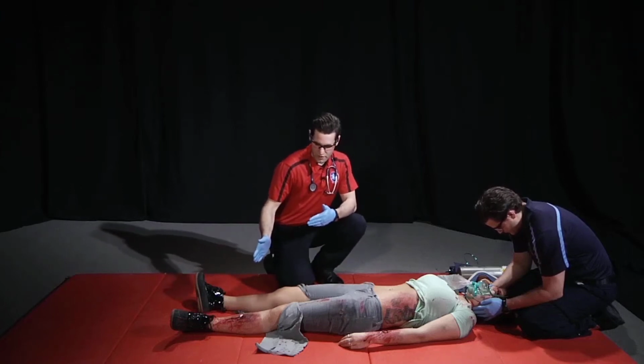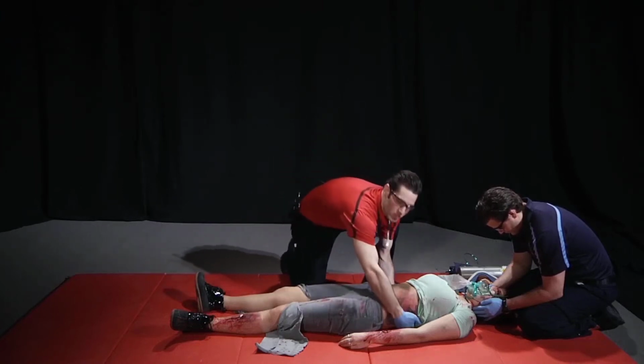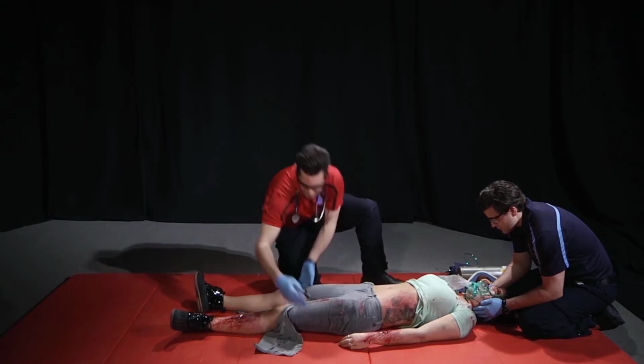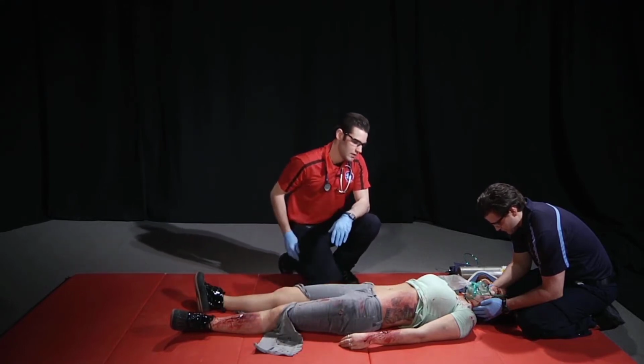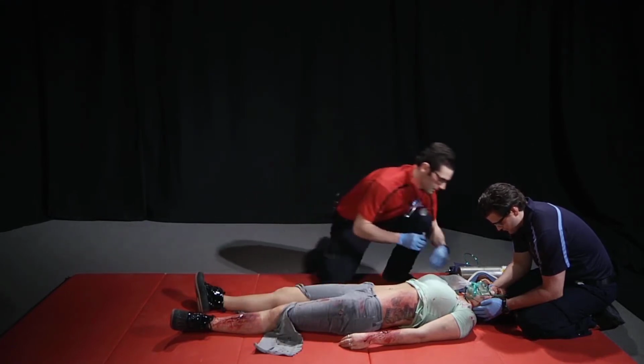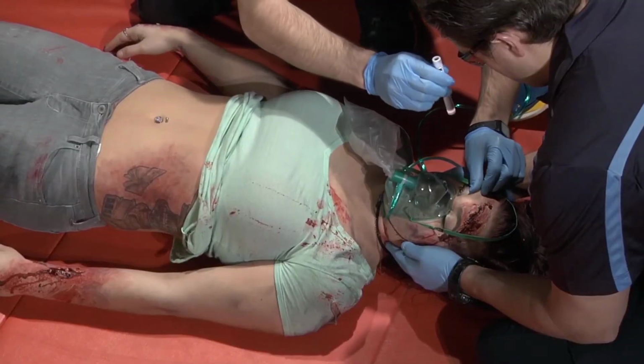So I do note a fracture there, but I'm going to be looking for and controlling any major bleeding. I don't see any obvious hemorrhage. I'm going to check the patient's pupils. Checking for reactivity.